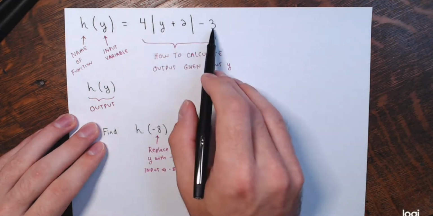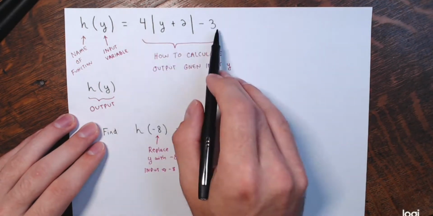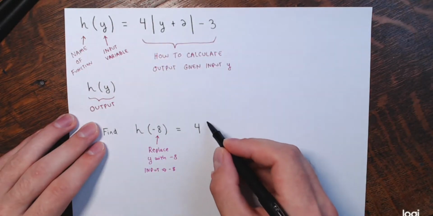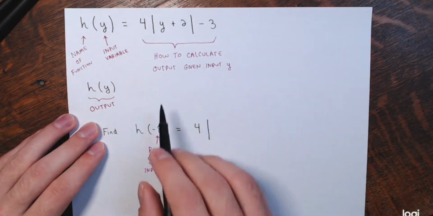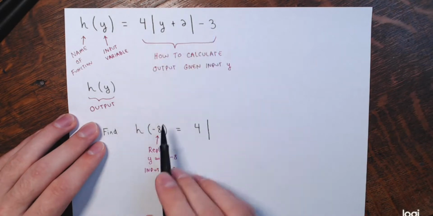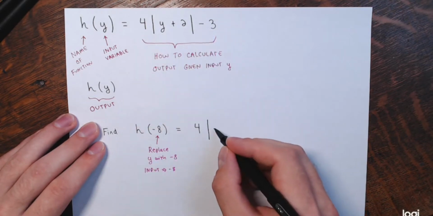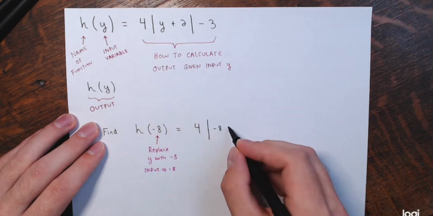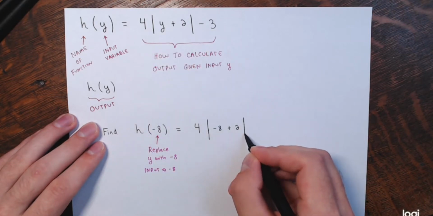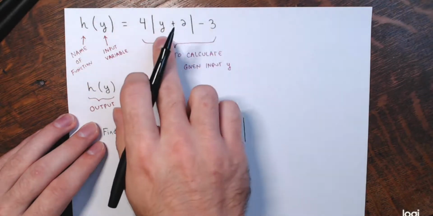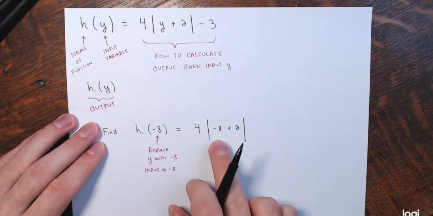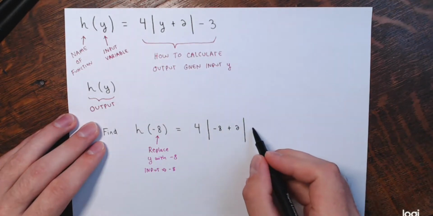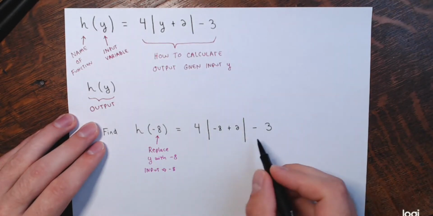Well, over here it tells me how to calculate the output. So I just go through this rule, 4 times the absolute value of, and replace every y with negative 8. It's that simple. So instead of y there, I've got negative 8 and then plus 2. And everything else stays the same. The only thing I'm changing is the y. Y becomes negative 8, and then I've got plus 2 and the absolute value of all that. Then minus 3 after.